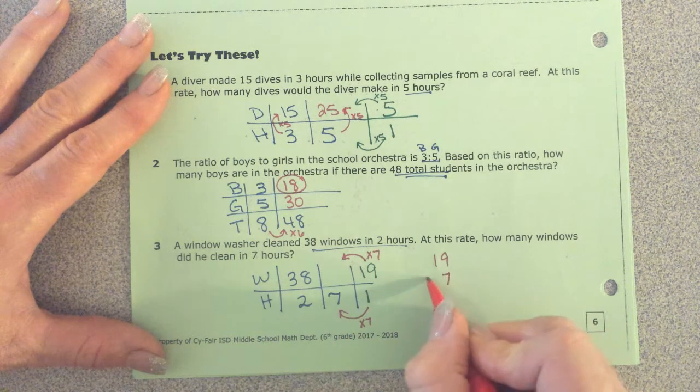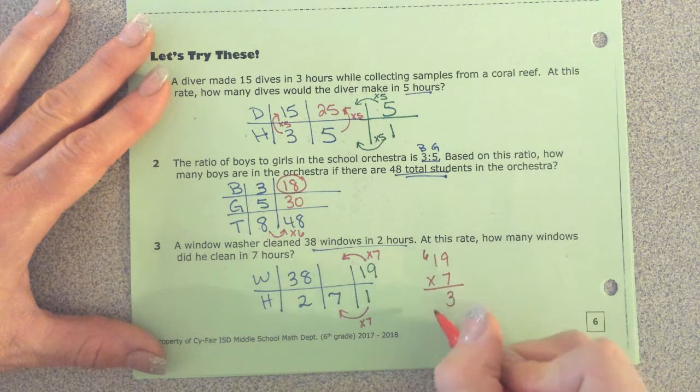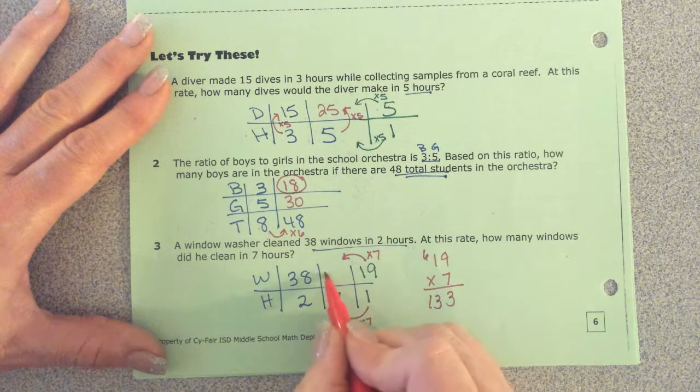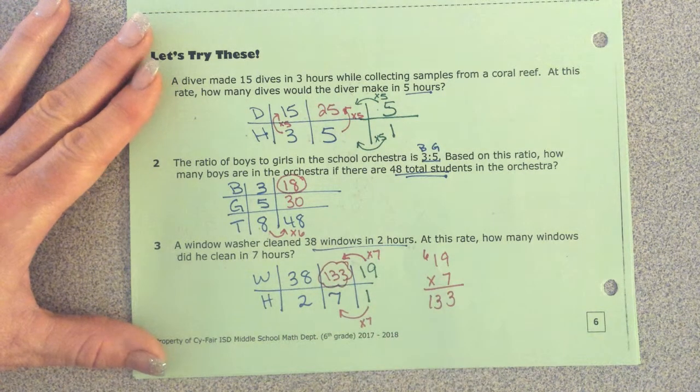So let's work that out. 9 times 7 is 63. Carry the 6. 7 plus 6 is 13. So that's 133 windows they can wash in 7 hours.